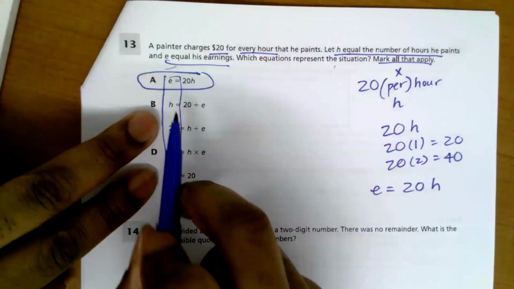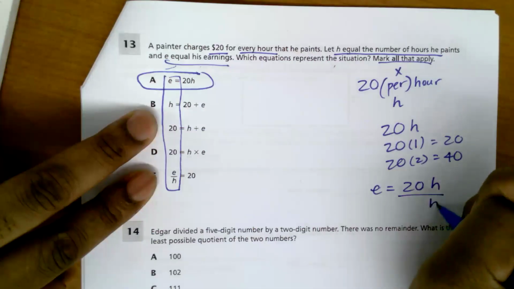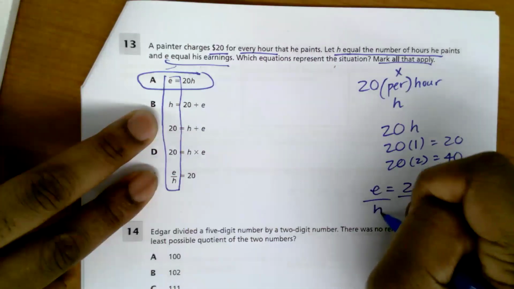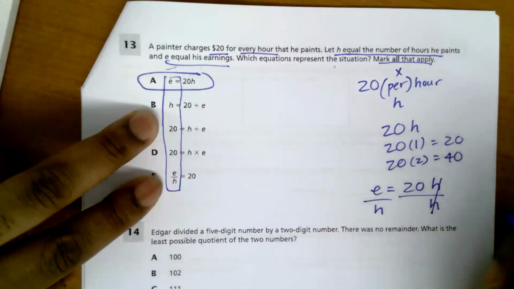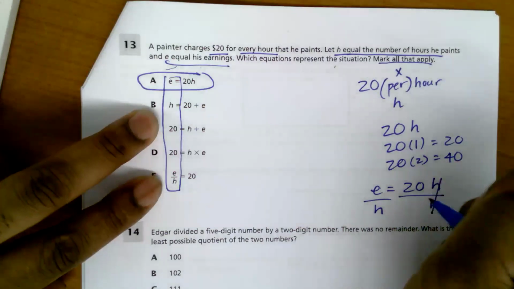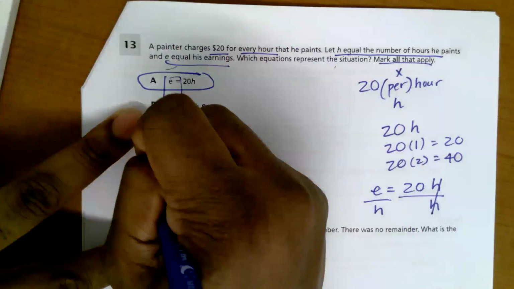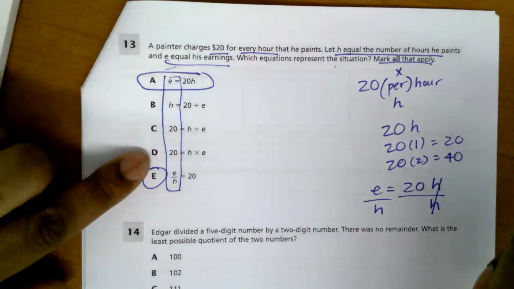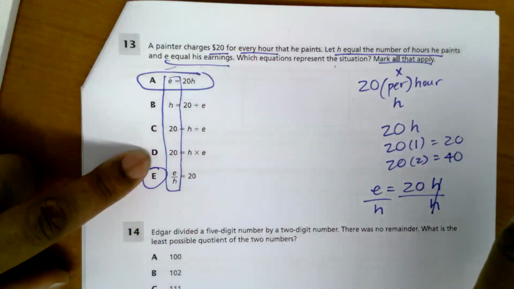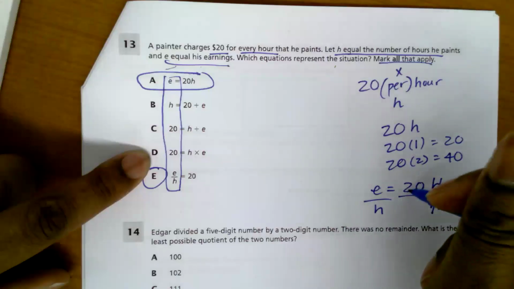But here, they isolated the H. So to isolate the H, you have to divide by H on both sides. So E divided by H equals 20, and E equals 20 times H.